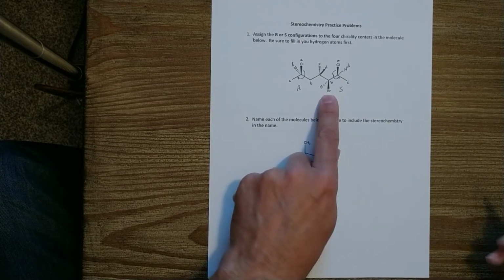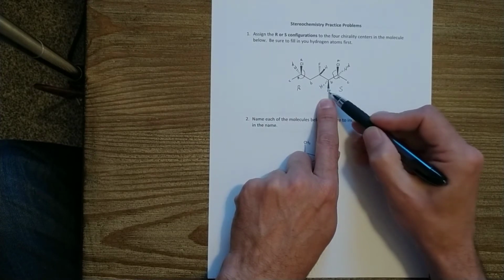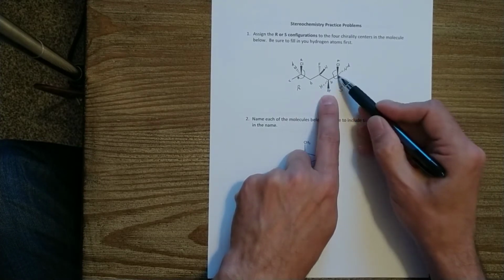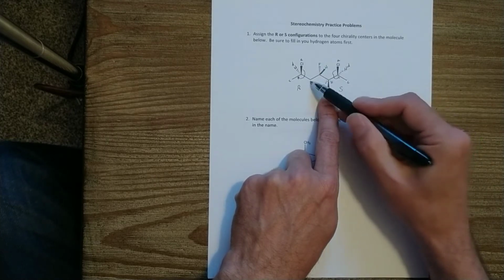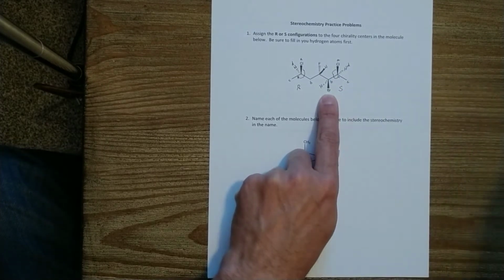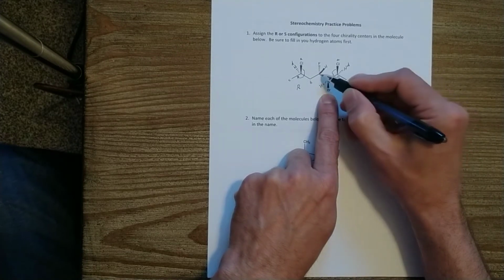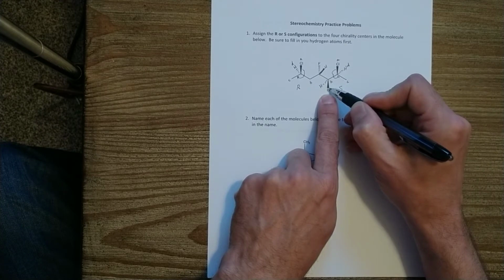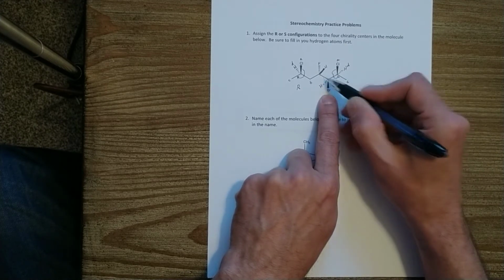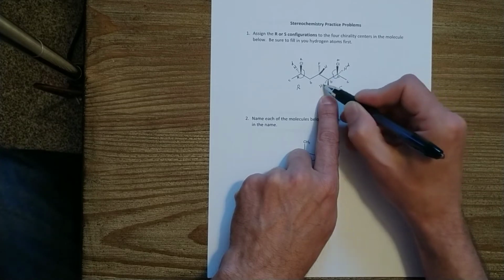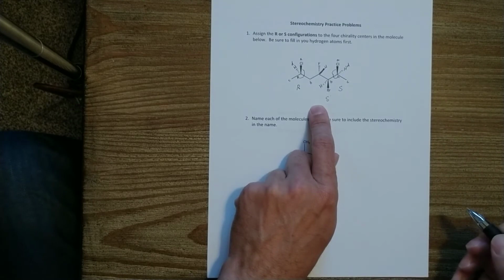Okay, this one, again, bromine's A, hydrogen's D. I'm not going to write them. They are on the answer sheet, A and D. This carbon has a chlorine, an H, and a carbon. This one has fluorine, H, and carbon. The chlorine is 17. Fluorine is only number 7. So this is going to be B, that one C. So again, bromine A, this one B, that one C. So that direction is counterclockwise again, and our H is behind. So this one with the bromine is also S.